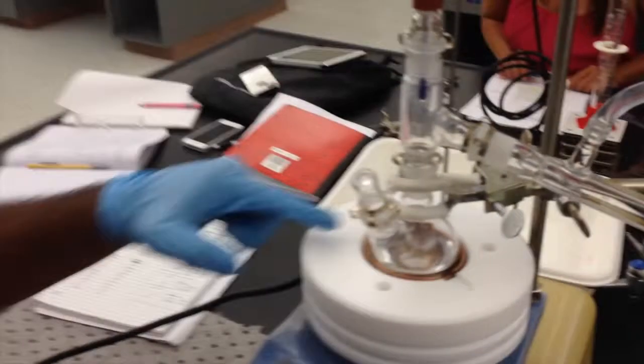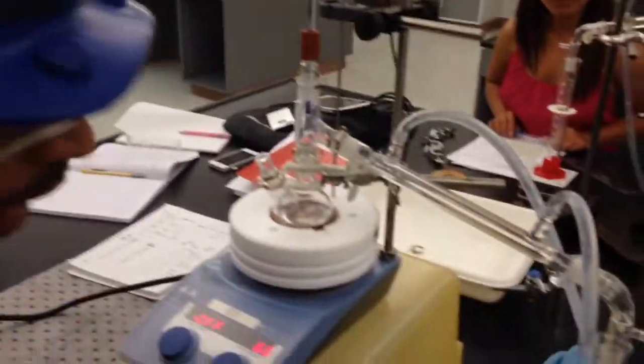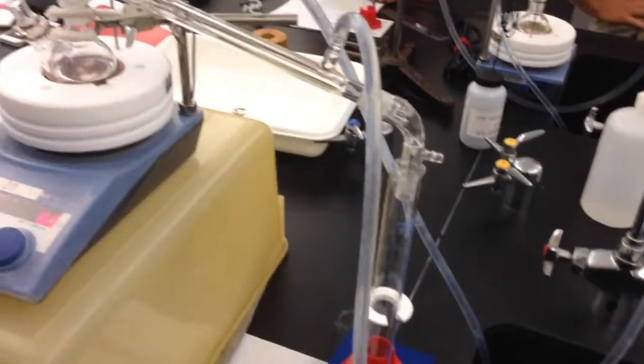All right. Once this process goes through, theoretically, we should have a sample of one and a sample of two. What we're going to be doing today, between the two experiments to show you the differences, is separating cyclohexane from toluene. Cyclohexane has a lower boiling point than toluene does.